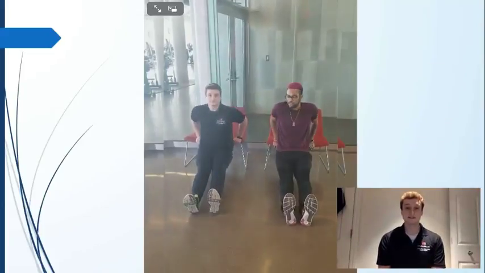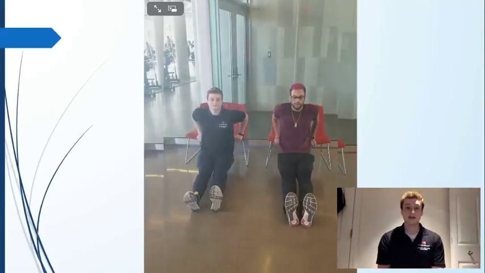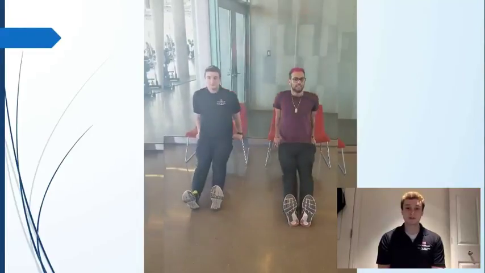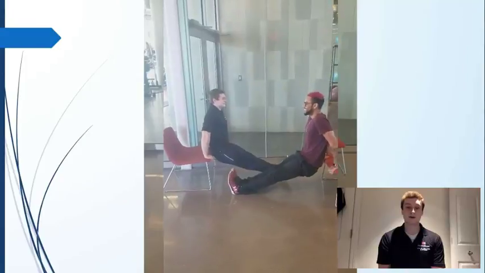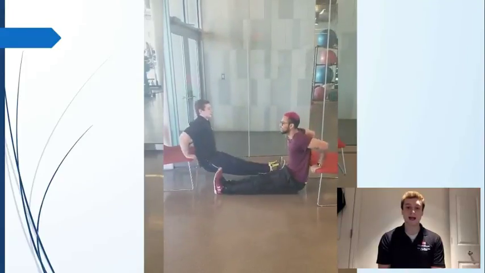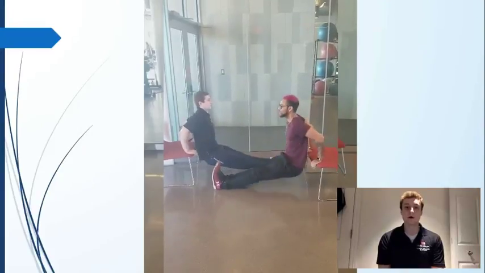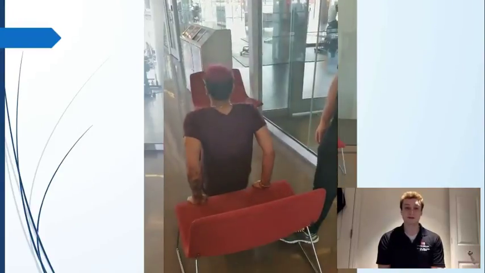As you can see in this video, the client and myself are doing the tricep dip. Notice the arms are as far in as possible without any flaring, and the trunk of the body does not touch the floor. It stops almost immediately before it touches.